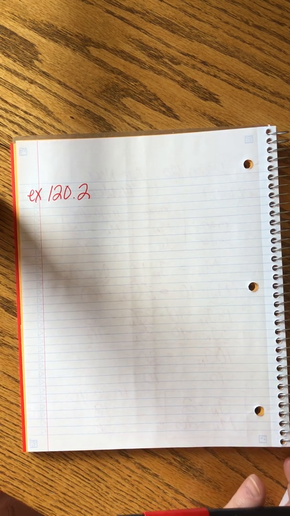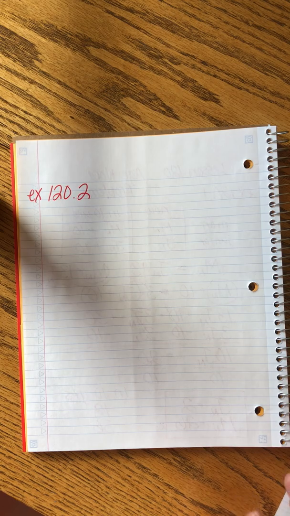5 years ago, Brenda was 4/5 as old as Leighton. Okay, so we're having past numbers and we're having fractions. That's annoying. 10 years from now, she will be 7/8 as old as Leighton. How old is each now? Oh my gosh, that's annoying.